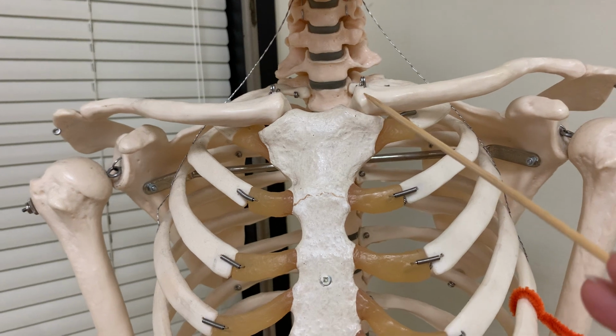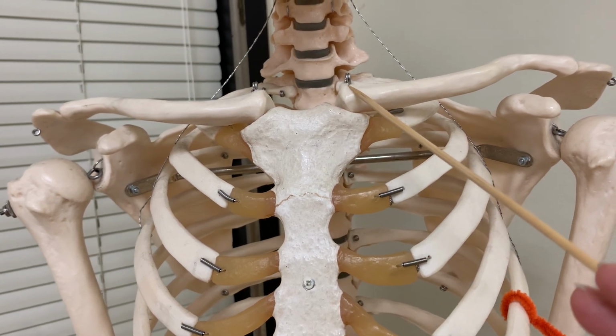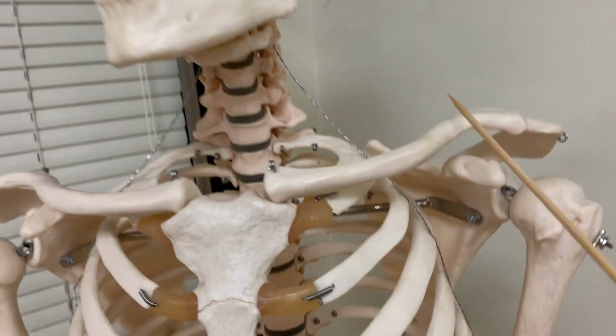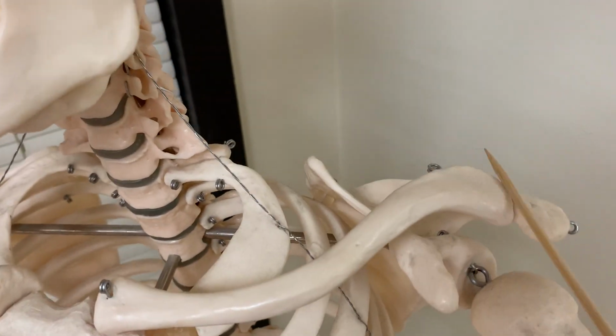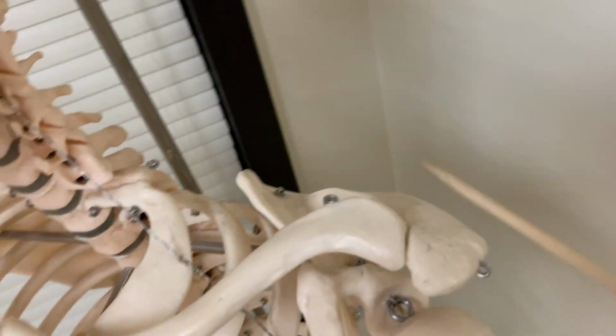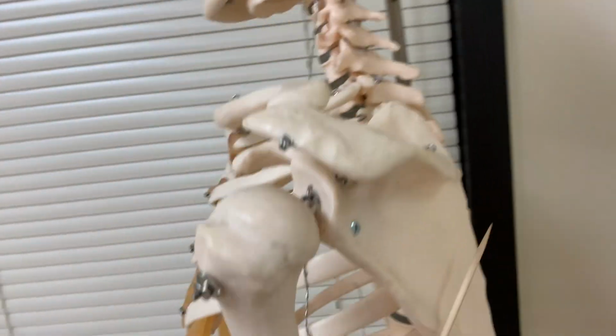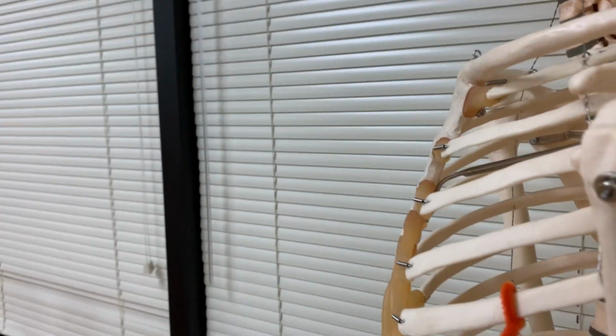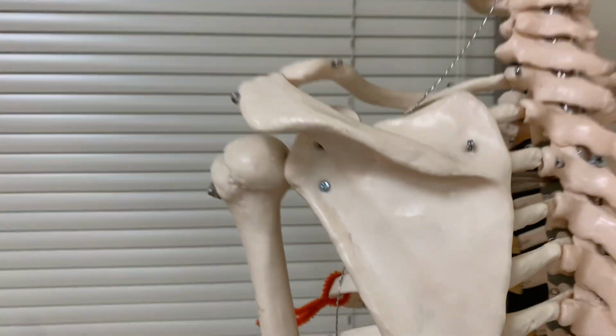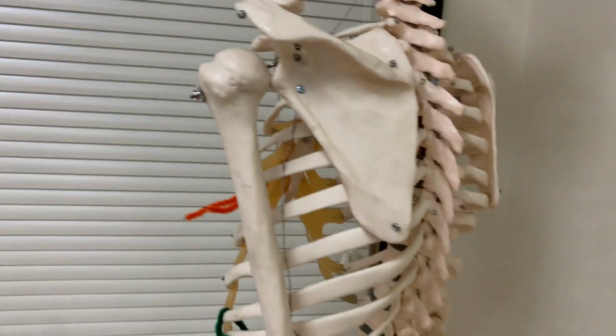Name the bone. Clavicle. Name the region or end. Sternal end. Name the region or end. Acromial end. Name the structure. Well, that's the acromion. Name the, let's get George Filleton the skeleton to turn around.